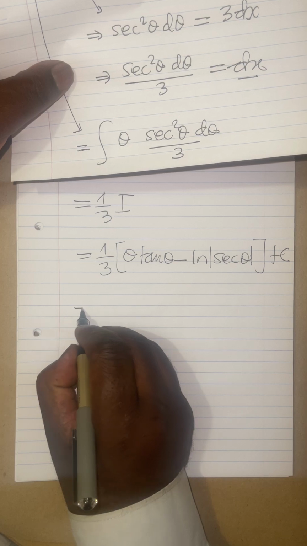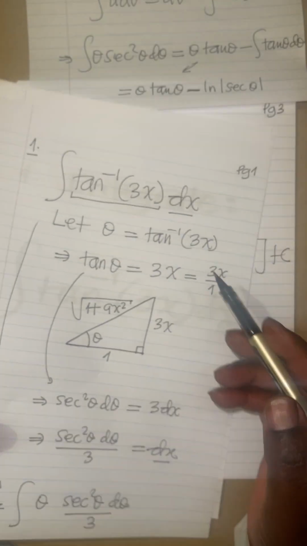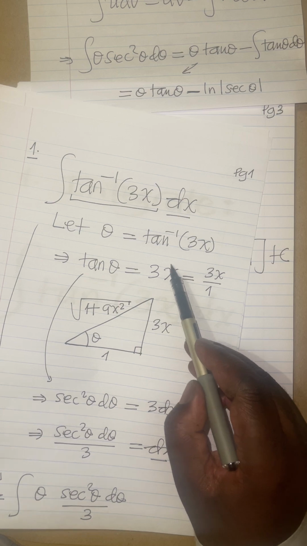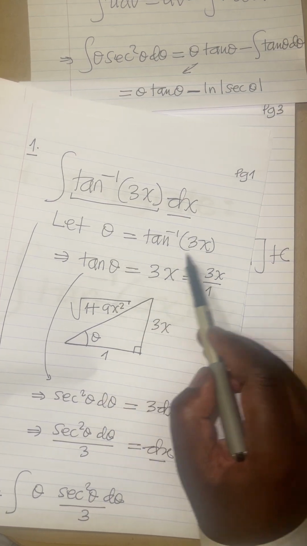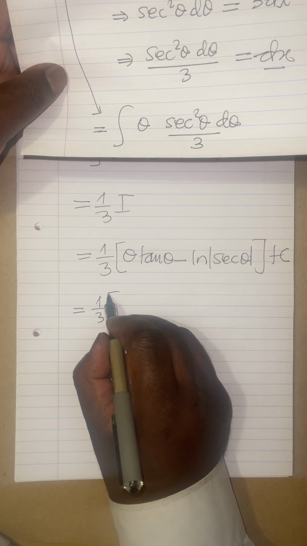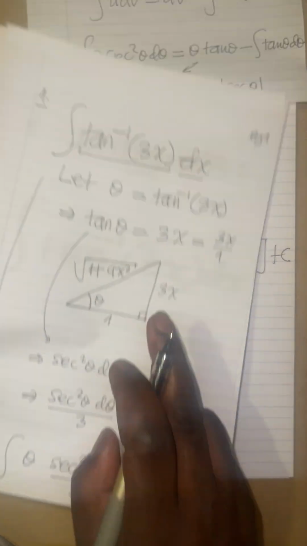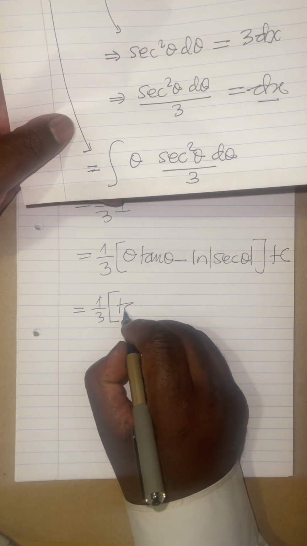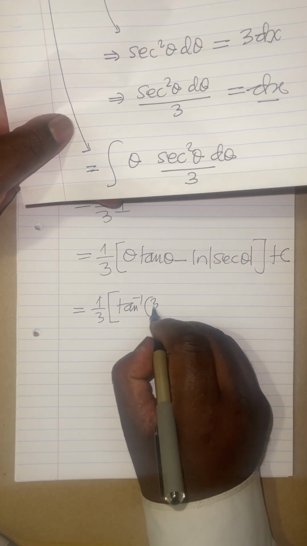All right, so this is going to be, and remember tan theta is 3x. So we write this one first. We write 3x, and then we write inverse that. So this is 1/3, or if you like, we can write it exactly how it is. Theta is equal to tan inverse, or inverse tan, 3x. So tan inverse of 3x.